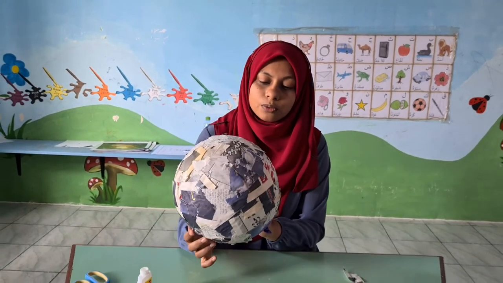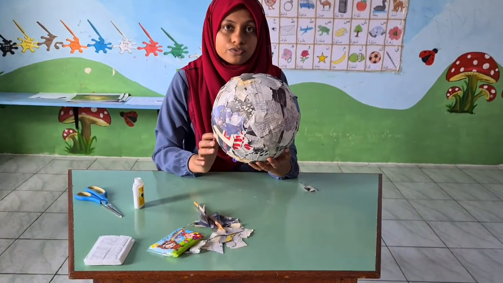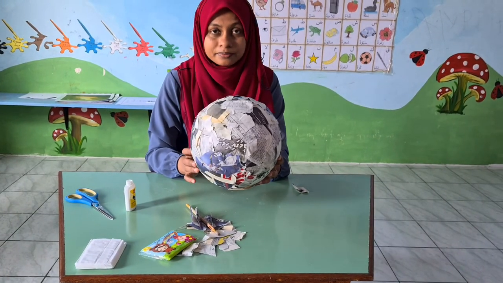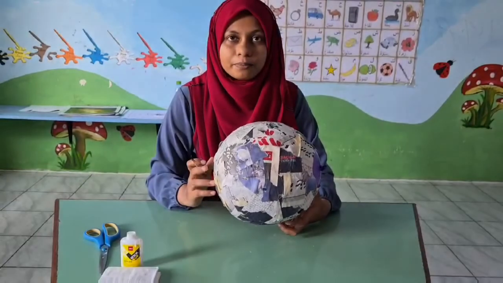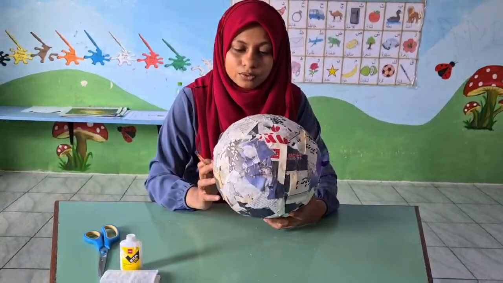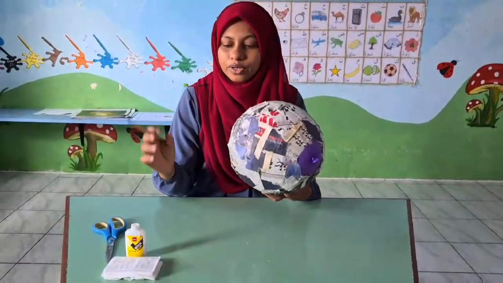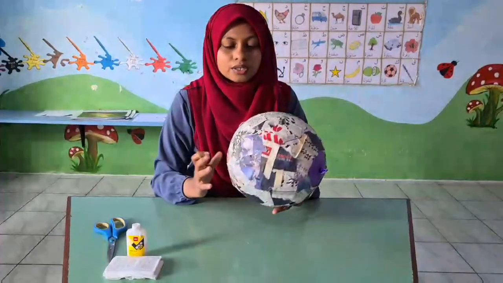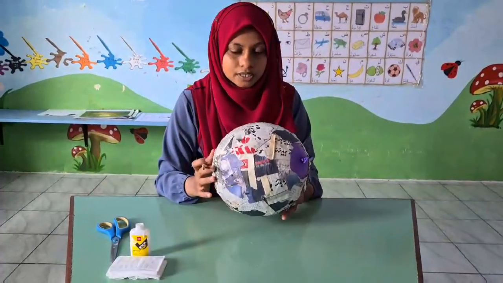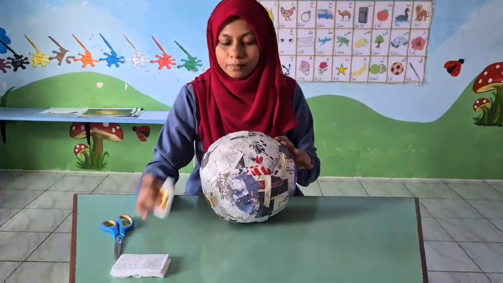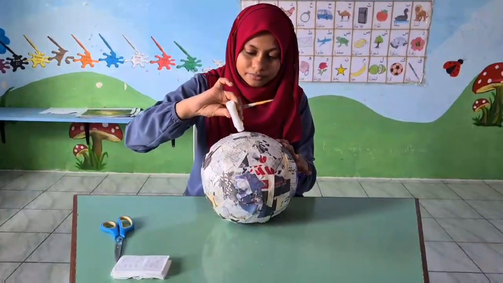After completing the second layer, you have to leave it for some time to dry. So now I am going to apply the third layer on this balloon to make it harder. Now it is also very hard. I am going to again put tissues on it to make it a little bit harder. So you are going to apply glue on it.